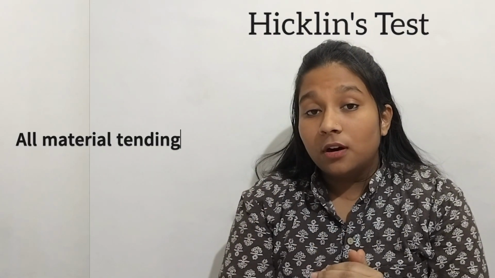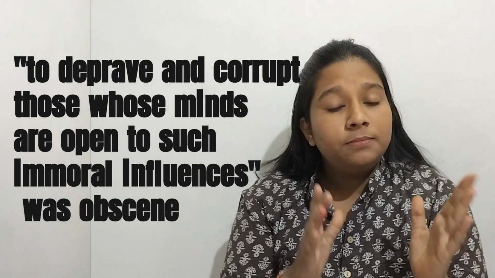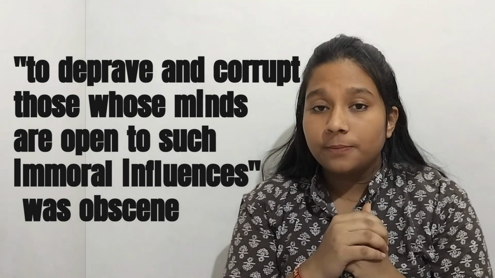What the test actually examines is whether the matter impugned will deprave and corrupt the minds which are open to such influences or not, or whether the hands in which such publication is coming are going to corrupt the minds or not. This test was first used in Indian courts in the case of Ranjit D. Udeshi versus State of Maharashtra. The questions in this case were two.